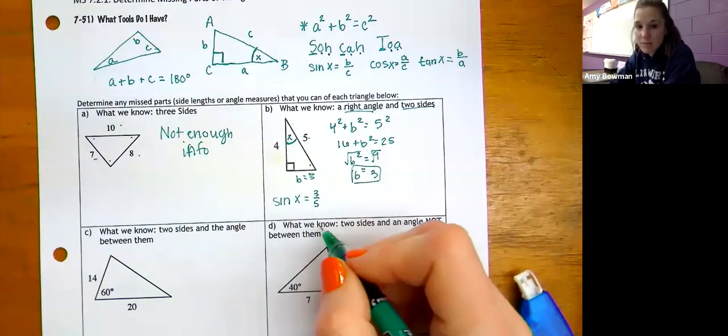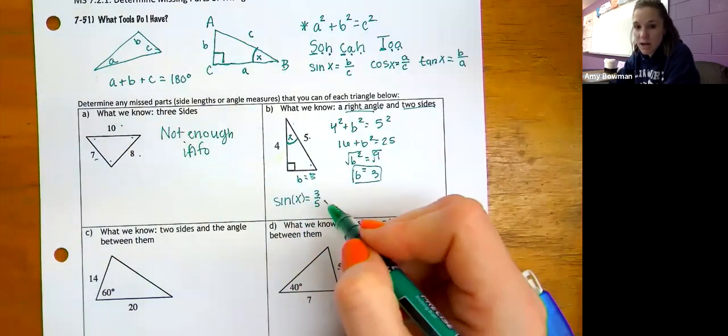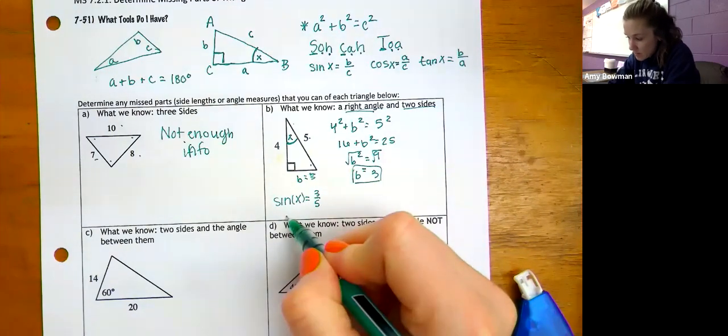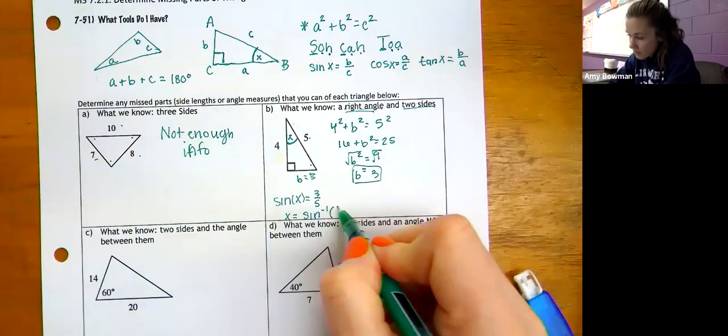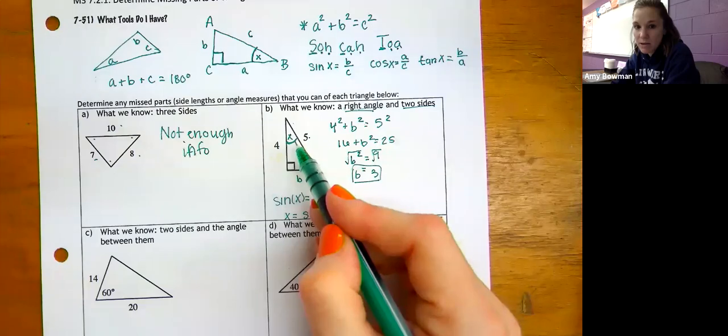So if I want to get x by itself, right now it's stuck inside that sine function, so I need to apply the inverse to both sides. That would be inverse sine. So x is going to equal the inverse sine of 3/5. Now I'm solving for an angle measure.